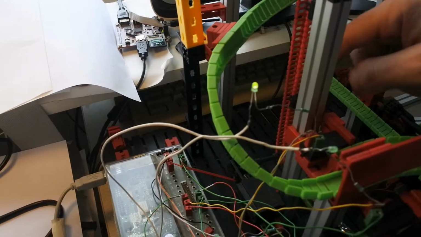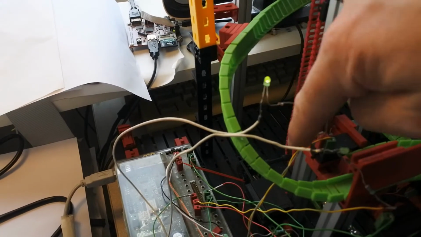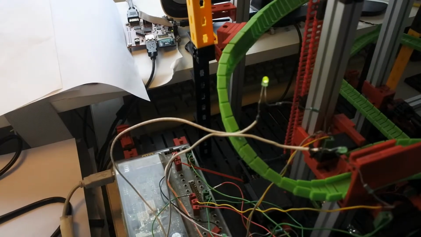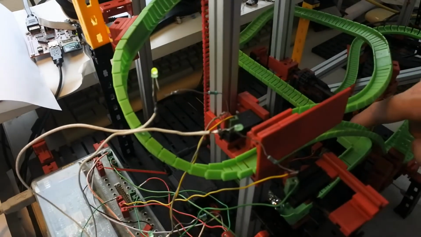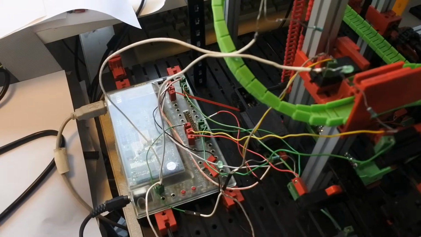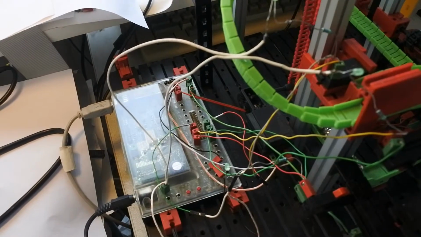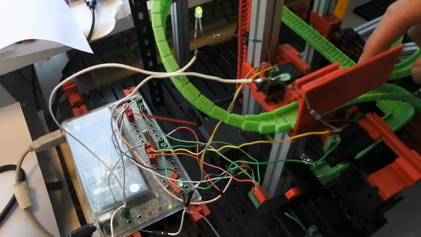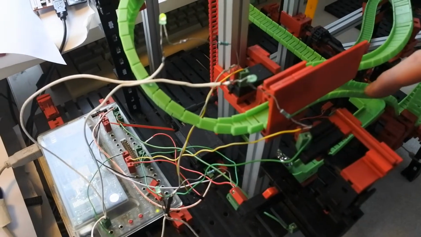This chain is of course driven by a motor right down there, another motor right here, and another motor here to switch tracks between this one and this one.